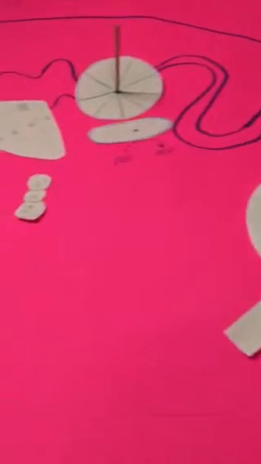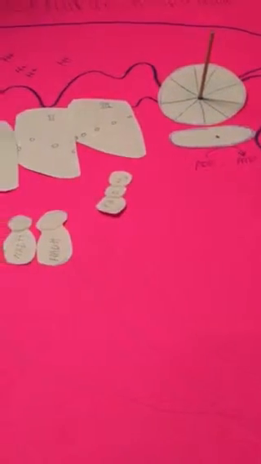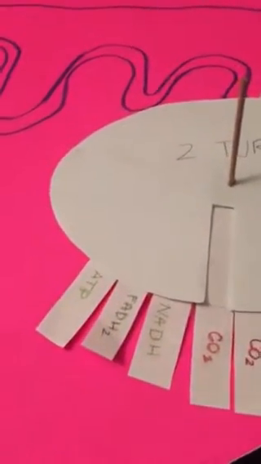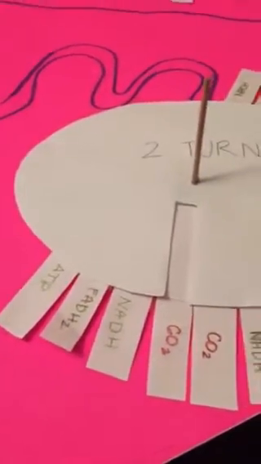From the FADH2 created in the citric acid cycle, we are given 2 ATPs. And 4 ATPs were created in glycolysis, while 2 were created in the citric acid cycle.